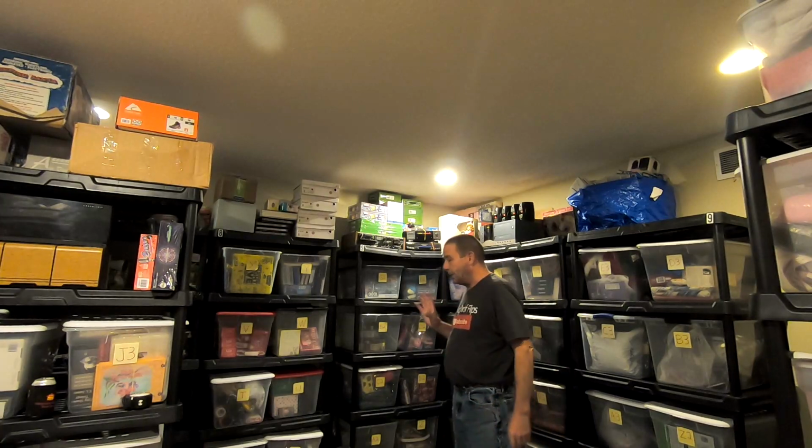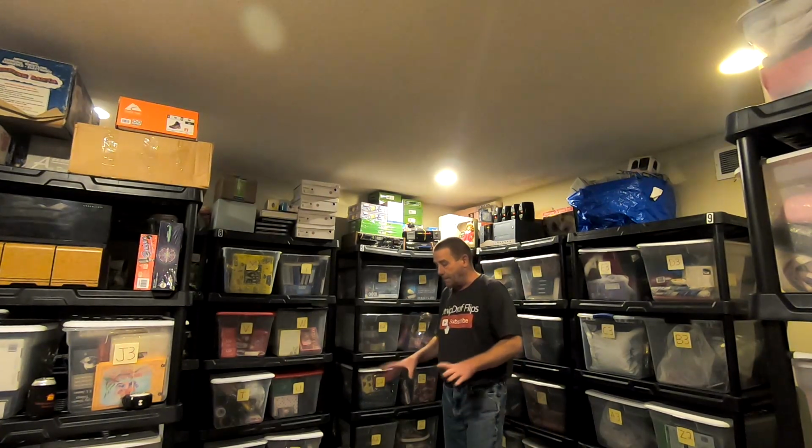Okay, so I might have the problem averted. I actually went to Walmart and actually picked up 3 more shelves. That's all they had. I needed 4.